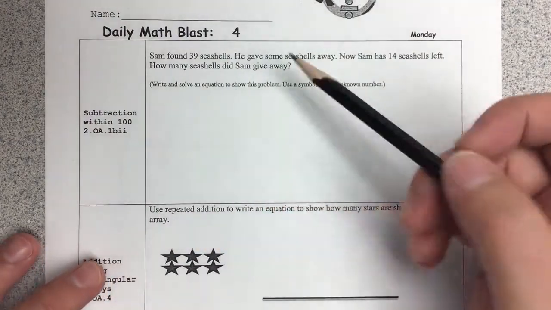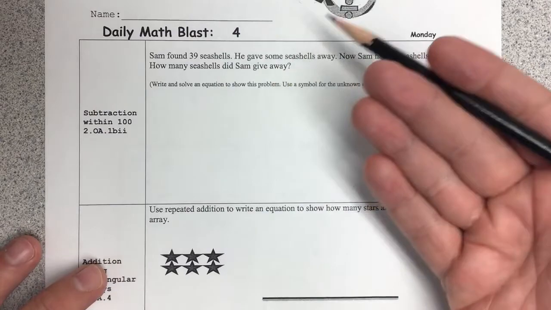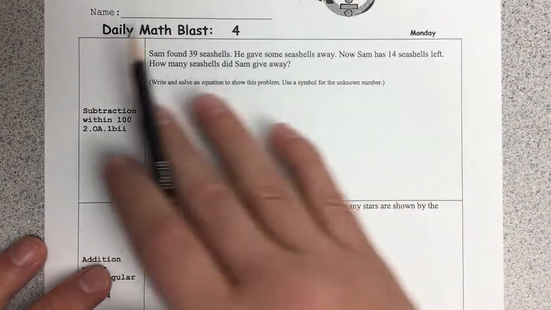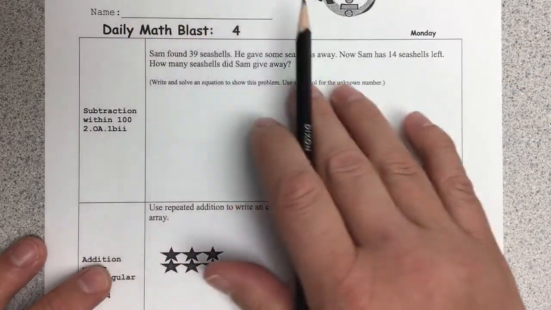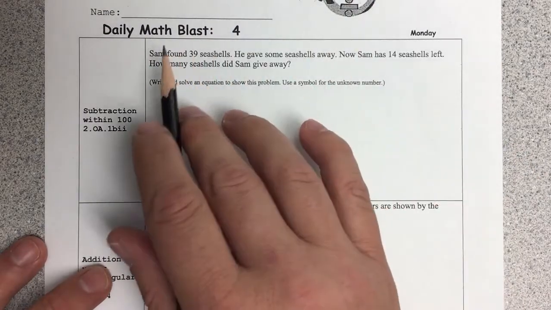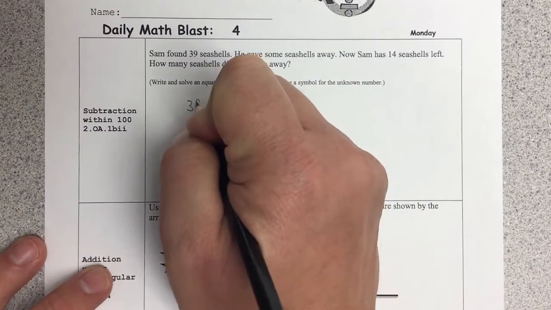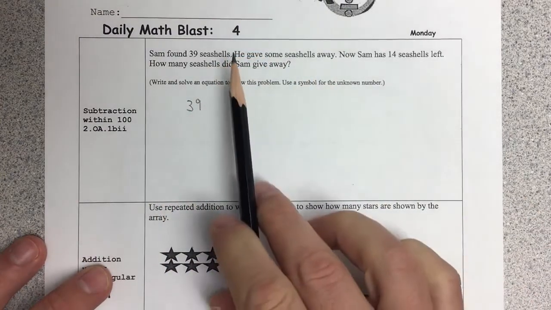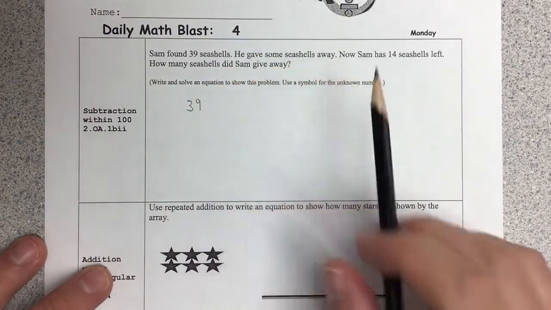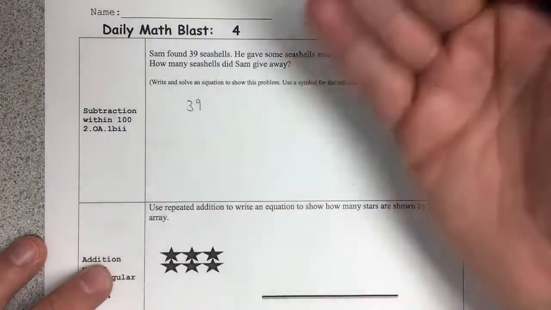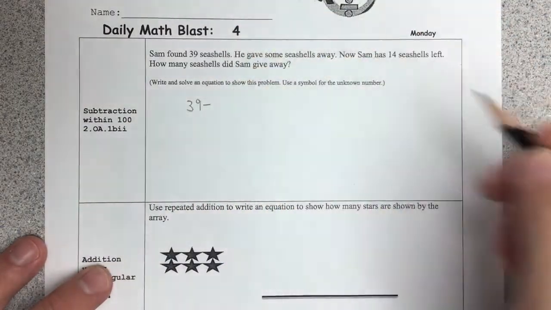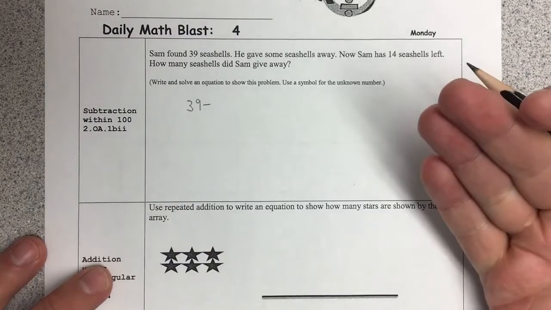So the first thing I need to do is take this word problem and convert it into an equation. So we're going to write our equation exactly as things happen. So first, Sam found 39 seashells. So 39. He gave some seashells away. Well, the mathematical symbol that we use for giving something away is minus. So that's the subtraction symbol there.